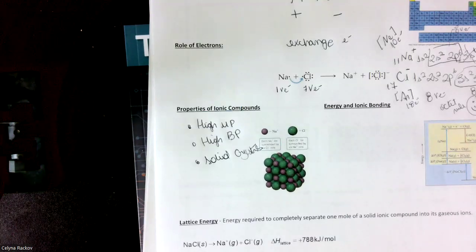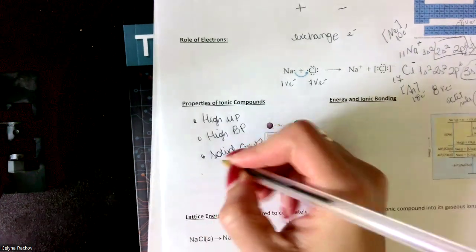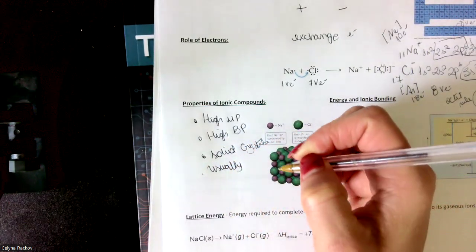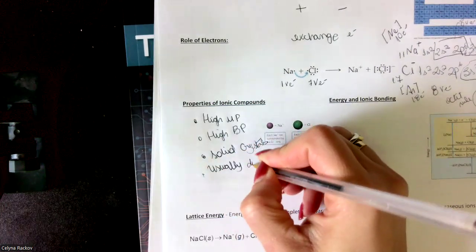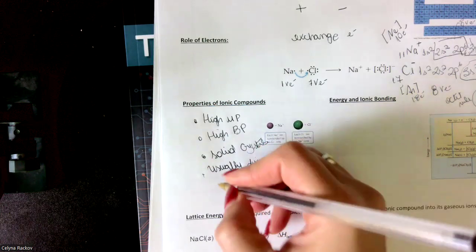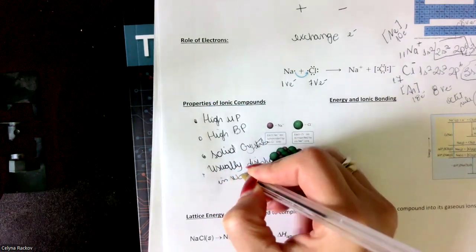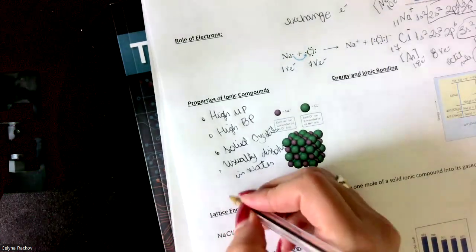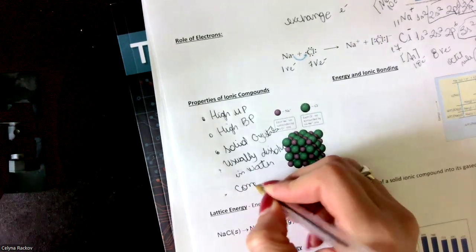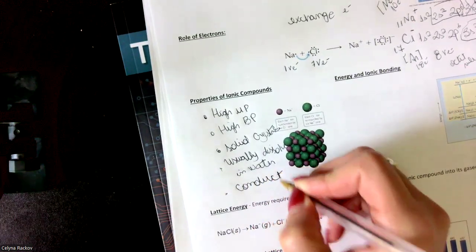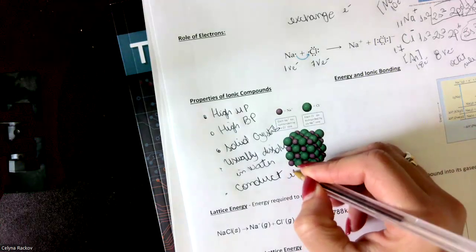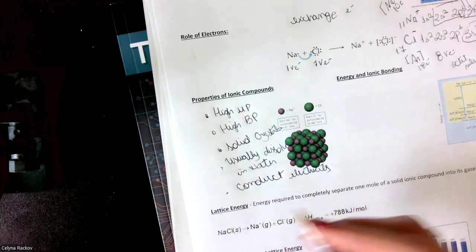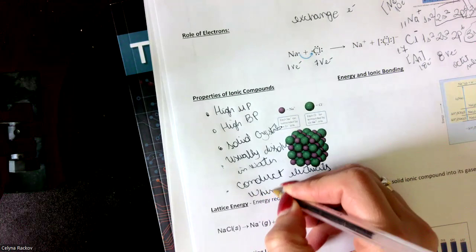They usually dissolve in water. Usually, the ionic compounds usually dissolve in water. And then when they are dissolved in water, they can conduct electricity. The ionic compounds, when dissolved in water, conduct electricity.